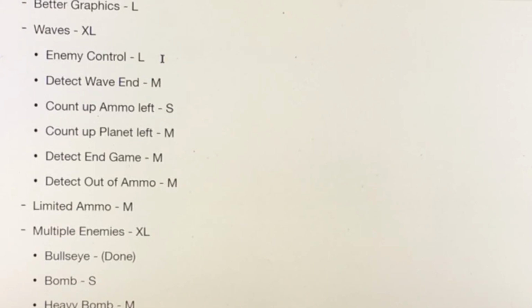Usually the whole control system would probably be easier to get started with just the one enemy. And detecting the wave end. I think the first thing we need to do is probably doing the limited ammo.